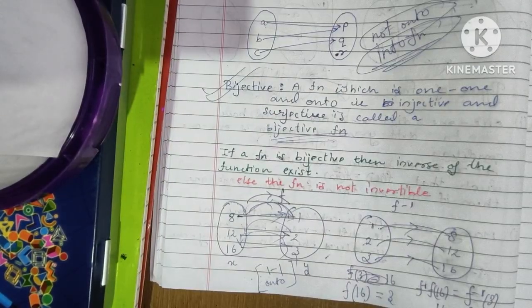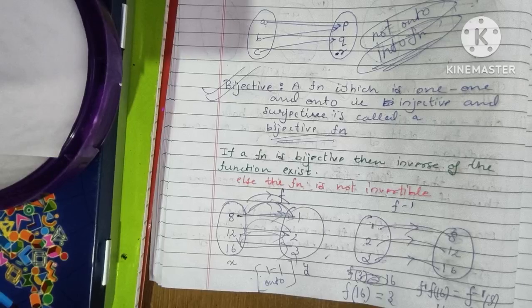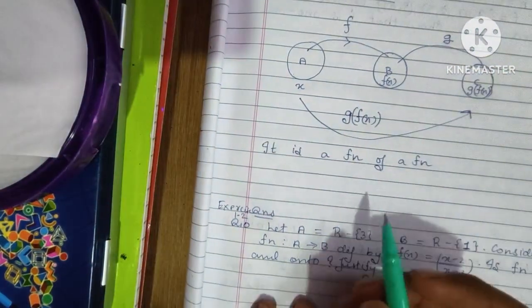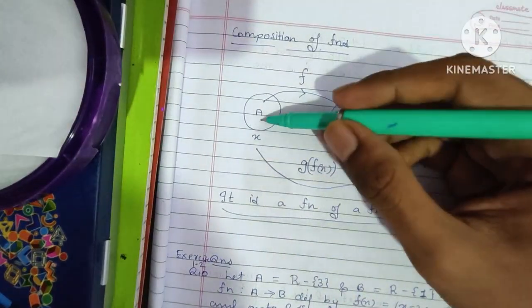Next, composite function. Next topic and the last topic of the chapter, composite function. Composition of functions means it is a function of a function. So let us consider three sets.